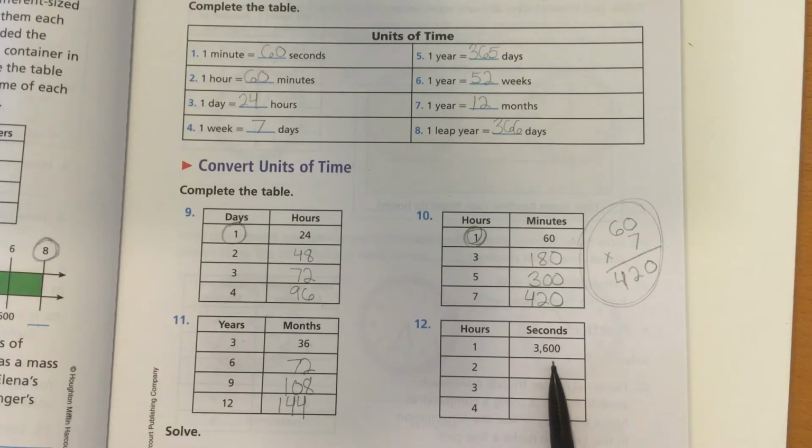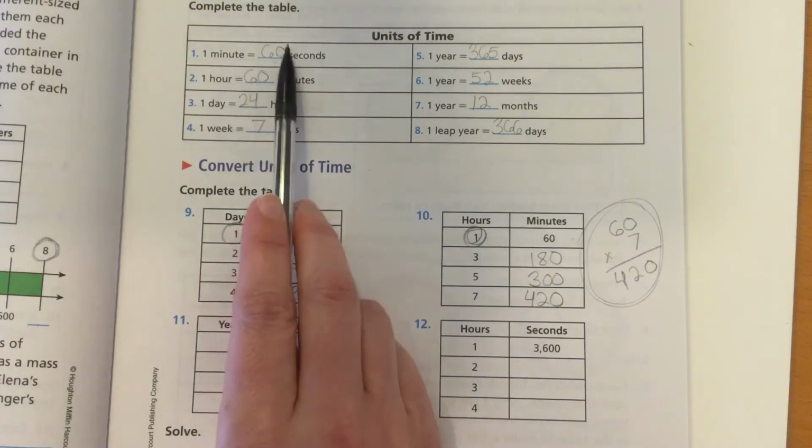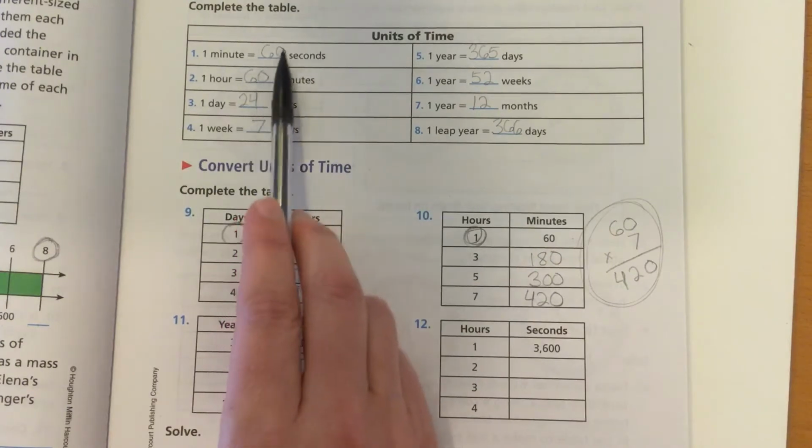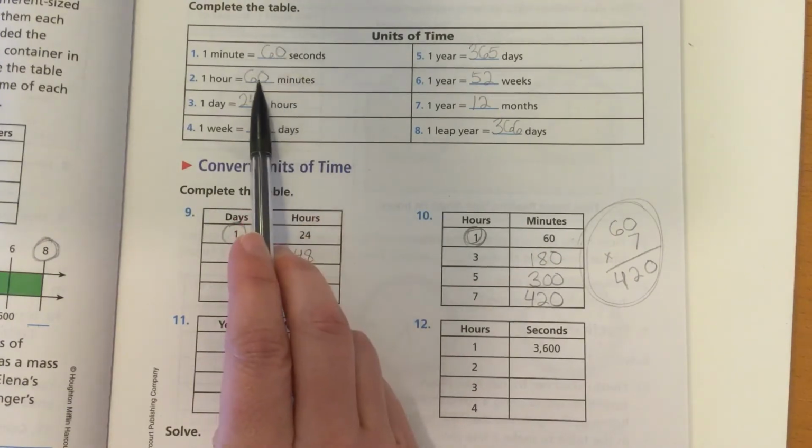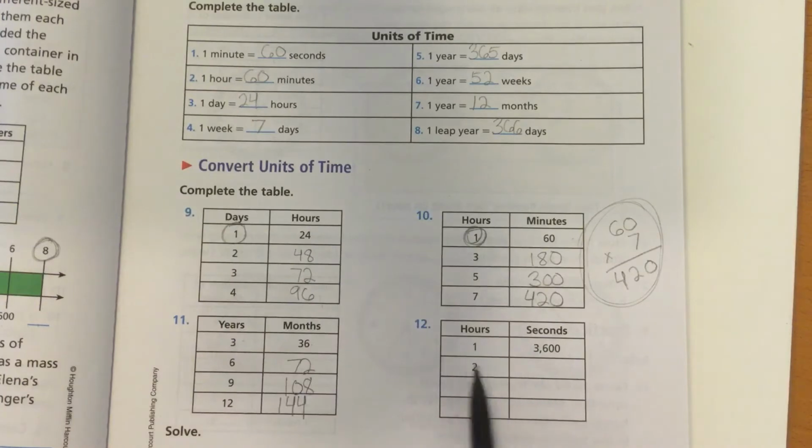It is, because we're going 2 steps. So you can take the conversion number and multiply it by each other if you're taking 2 steps. Luckily, they've done that for us here. So they're showing us already, oh, okay, there's 3,600 seconds in 1 hour.